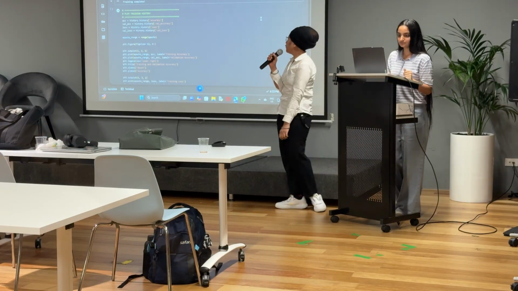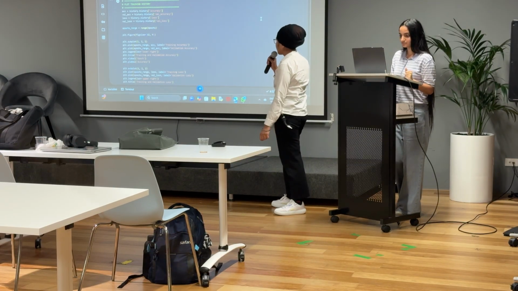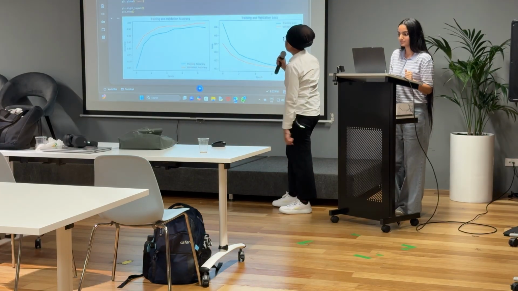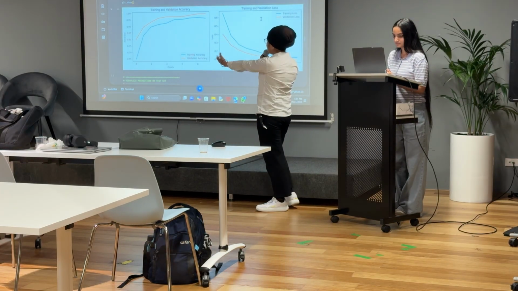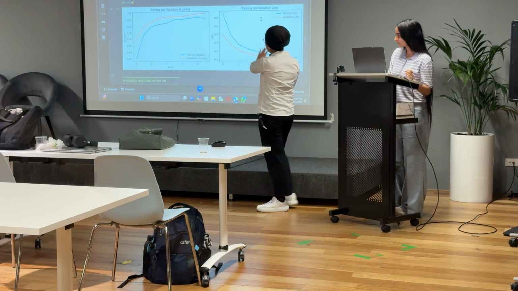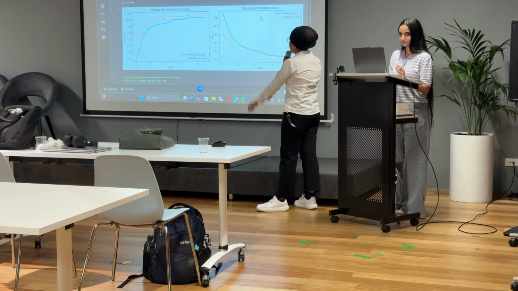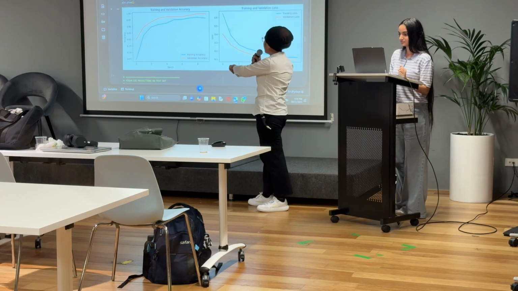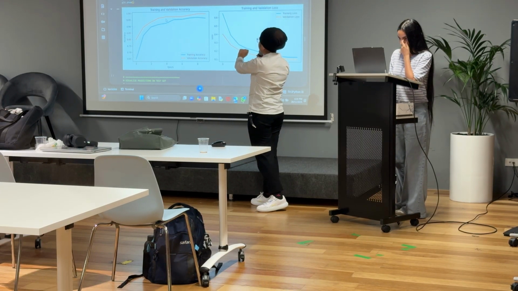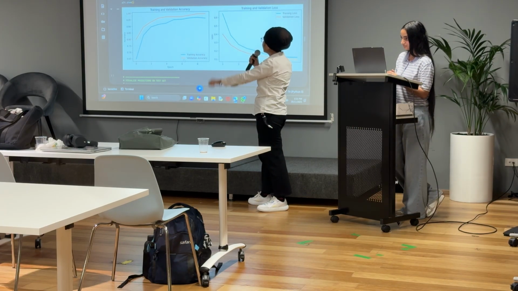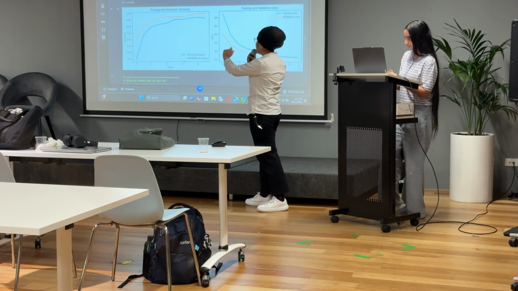So now we will visualize the same training history using a plot. On the left side, we have the training and validation accuracy curve, and on the right side, we have the loss curve. The blue line indicates the training accuracy, and the orange line indicates the validation accuracy.